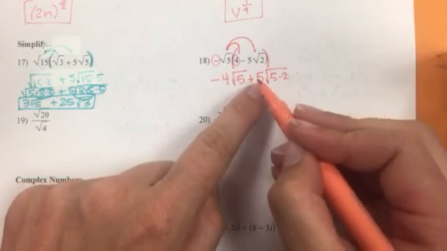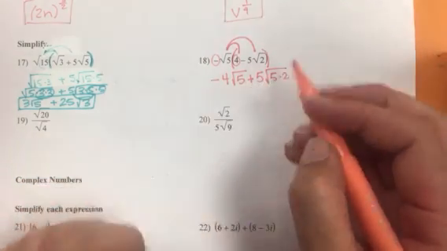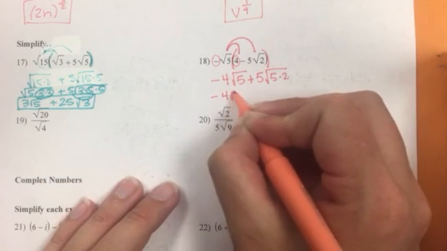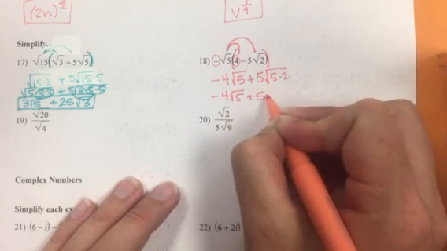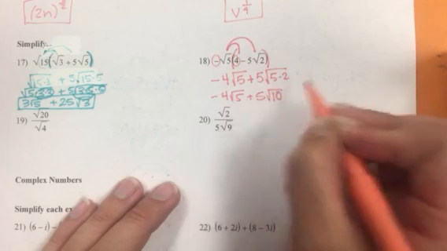We cannot take anything out of the radical, so we just simplify it. Negative 4 root 5 plus 5 root 5 times 2 is 10.